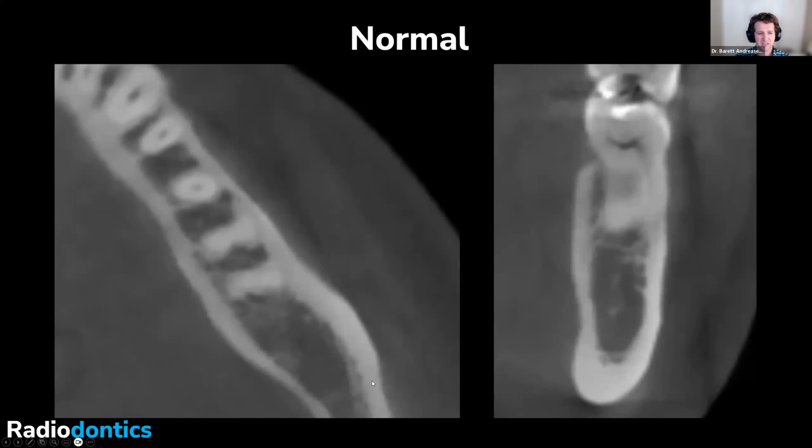And what we want to see on our 3D imaging is this nice, thick cortex running along the buccal and the lingual surfaces, obviously, as well as the inferior cortex and the alveolar crest where we can see it. All of these cortices need to be regular and intact with no significant changes or sudden changes in the thickness.